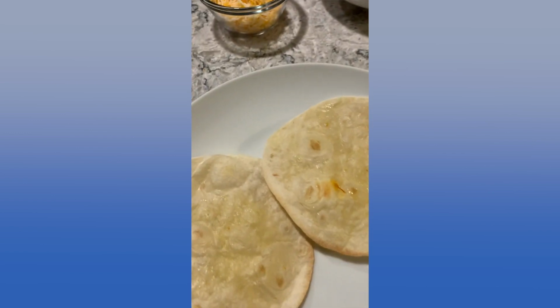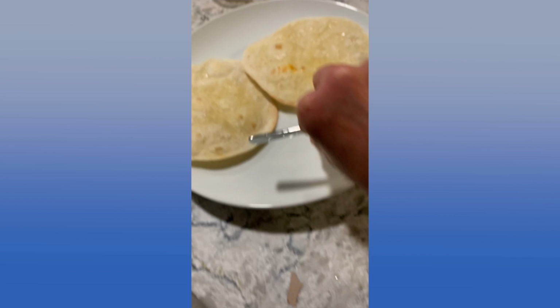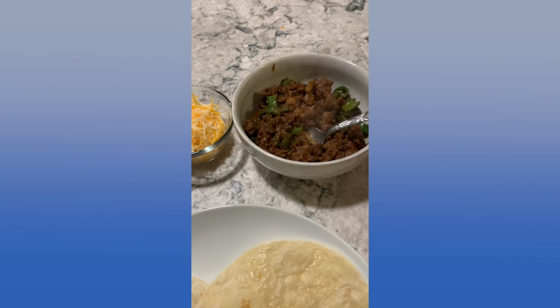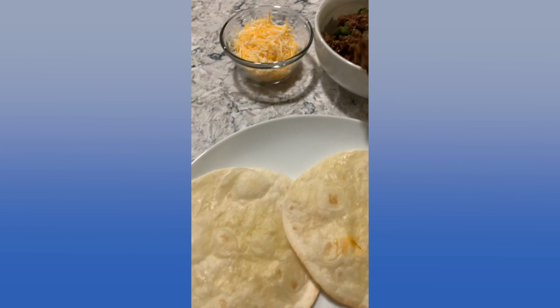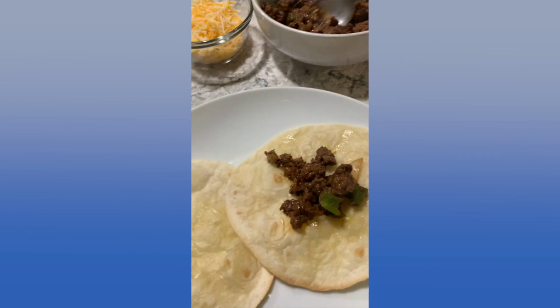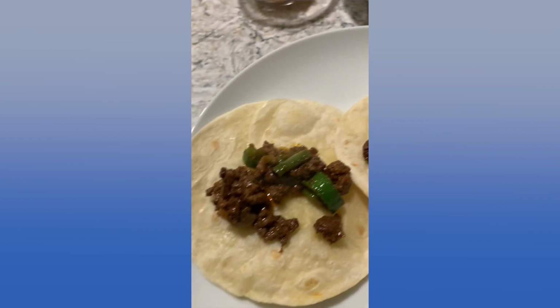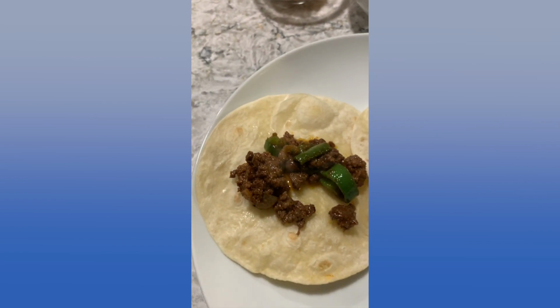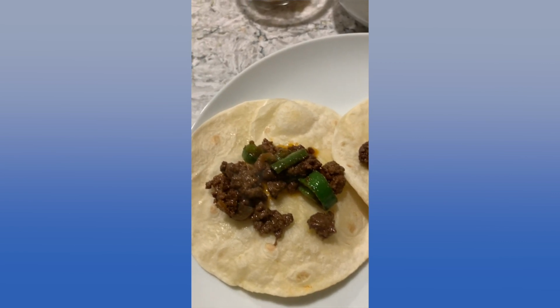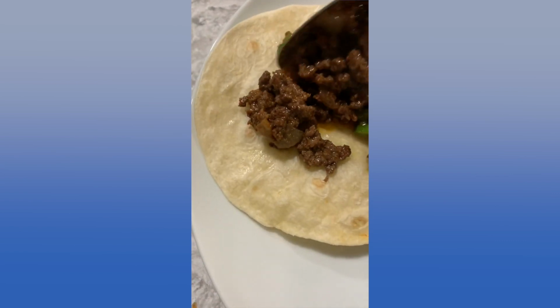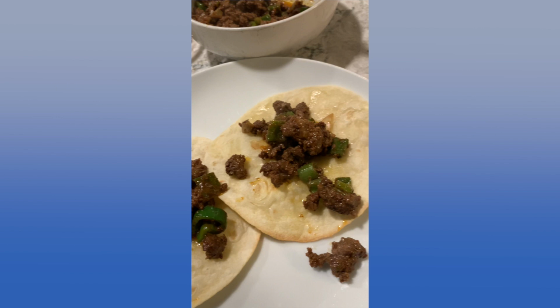Okay, so we have 2 tostadas here. This is the beef mixture that we were cooking on the stove. That on it. There's hamburger, onion, some Southwest spices, salt and pepper. Okay.